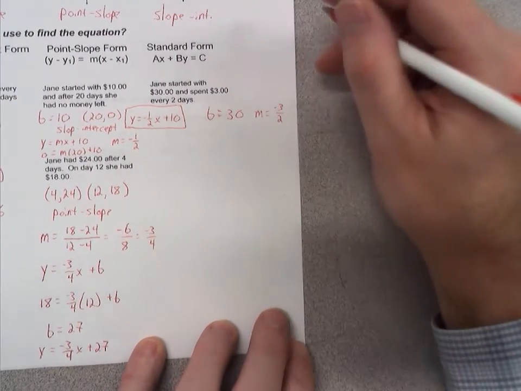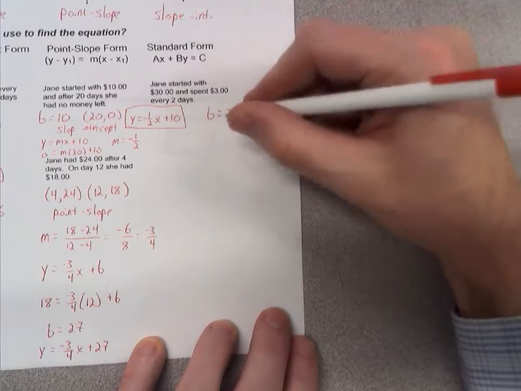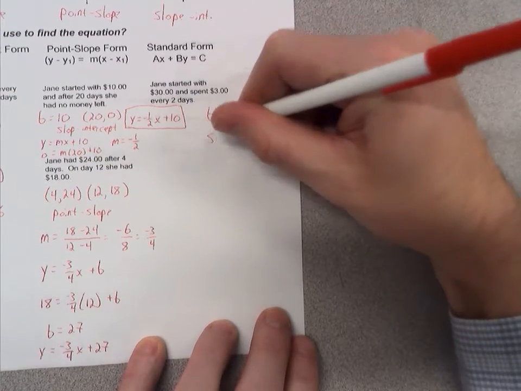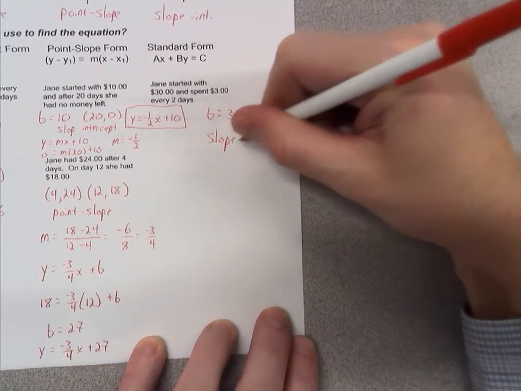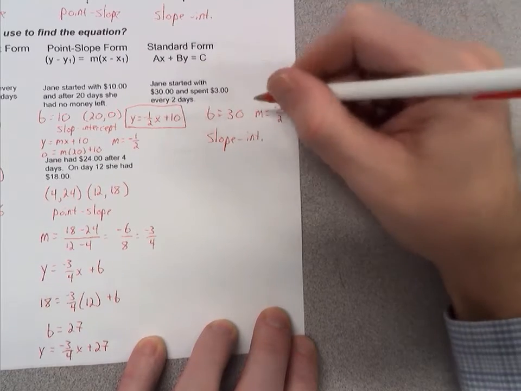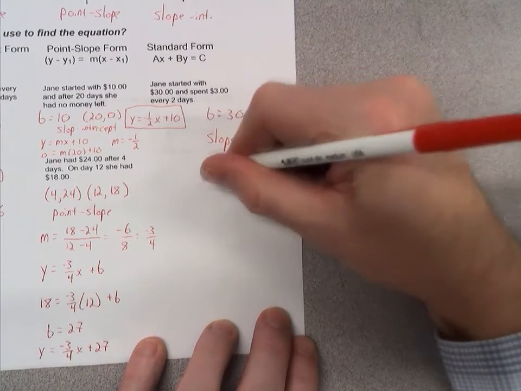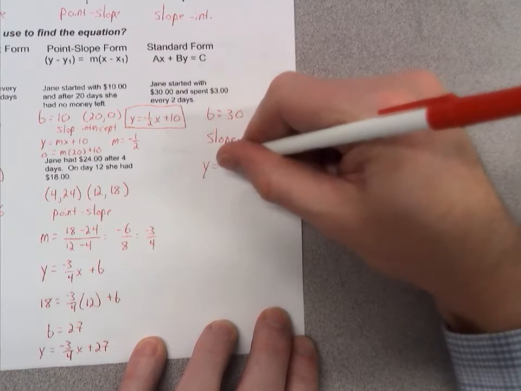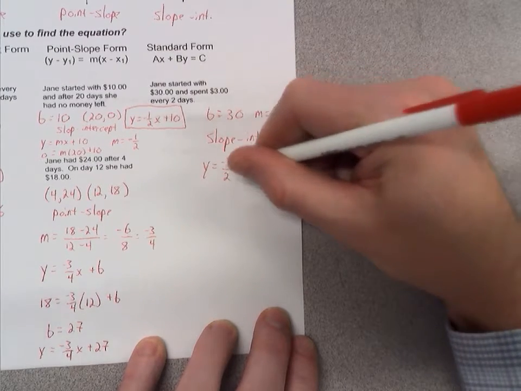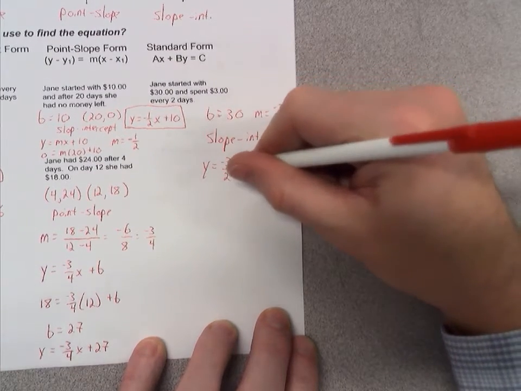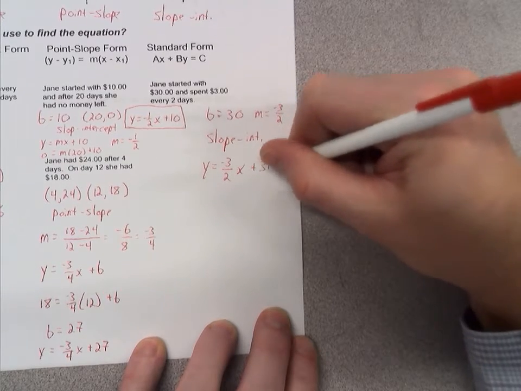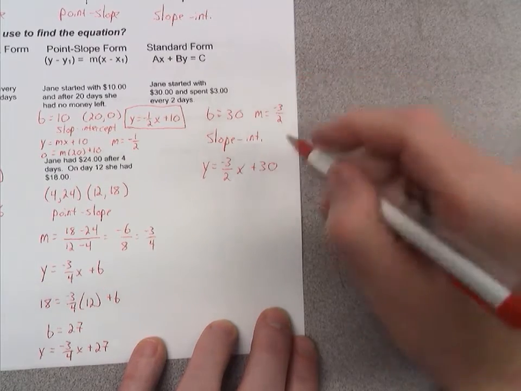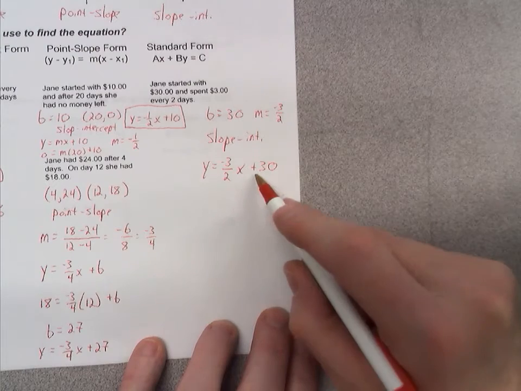And so what would be the best way to express this? It would be in slope-intercept form because we already have all the details we need. y equals -3/2 x plus 30. Very simple to write it in that format.